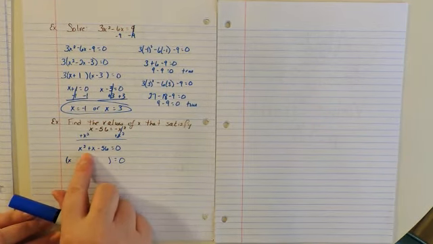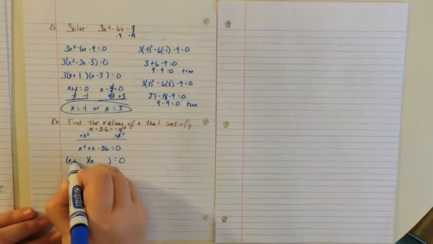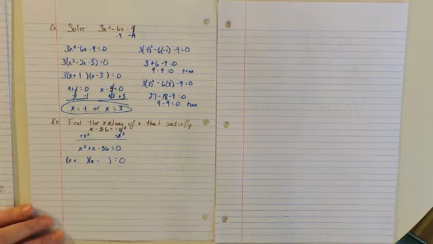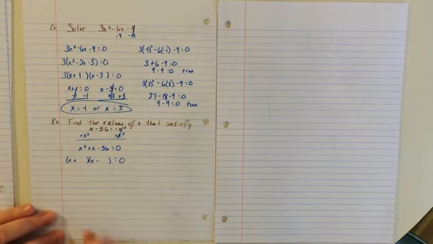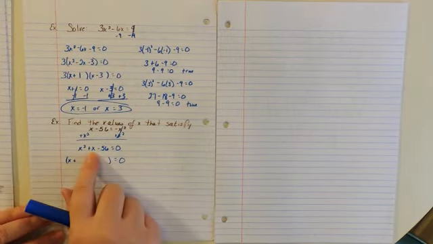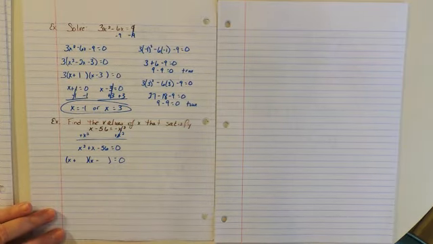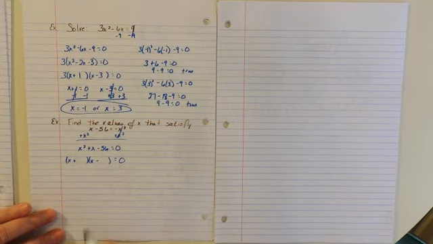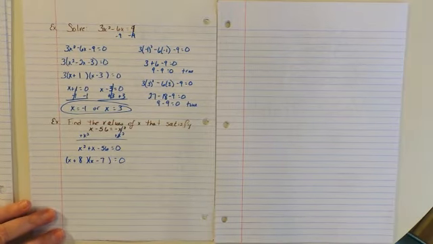This is negative, so one of these is going to be positive and one of them is going to be negative. So we need terms of negative 56 that are going to add up to positive 1. So that's going to be 8 and negative 7.